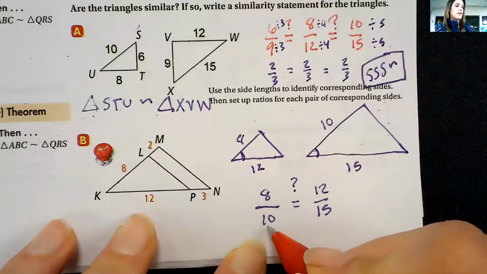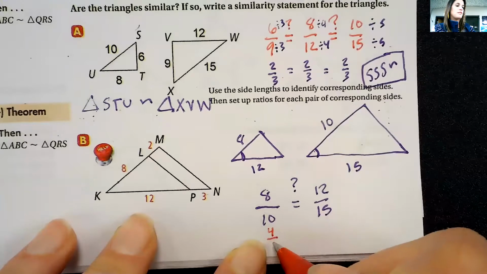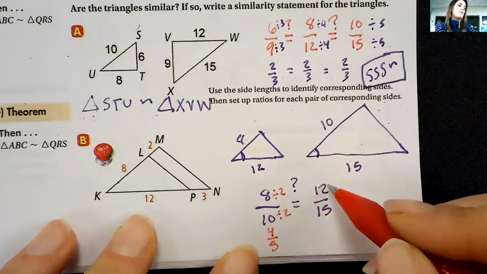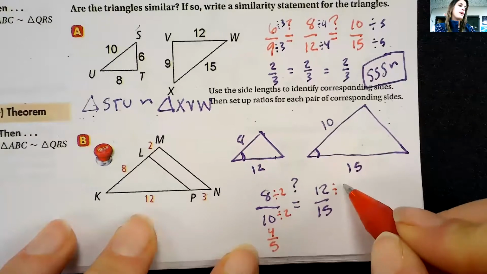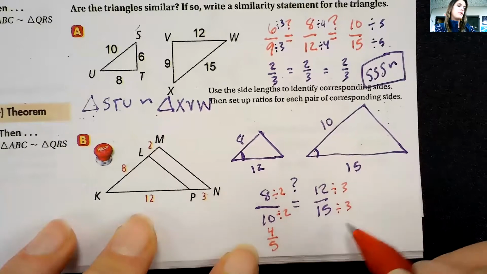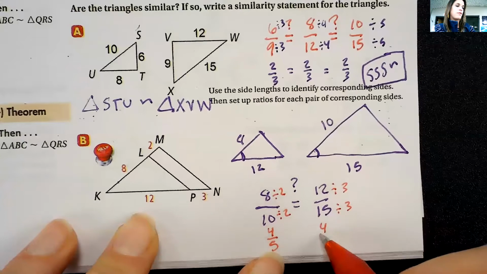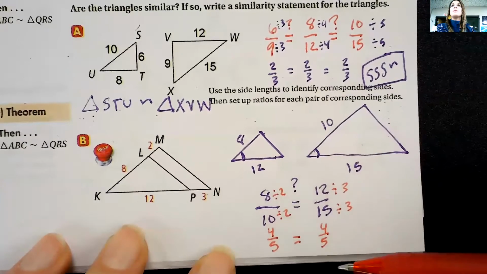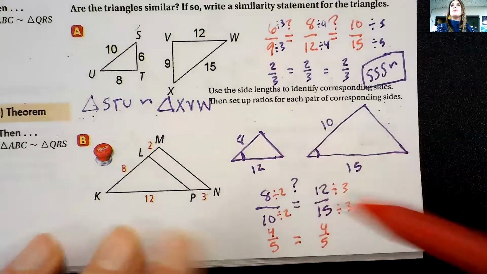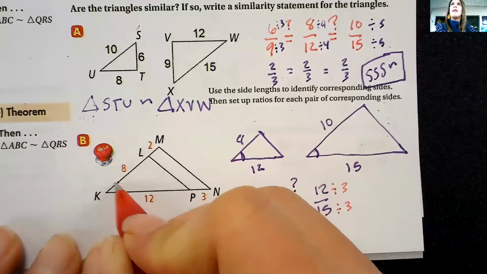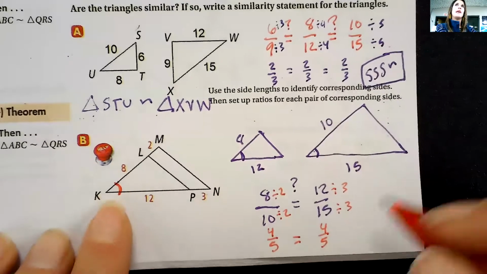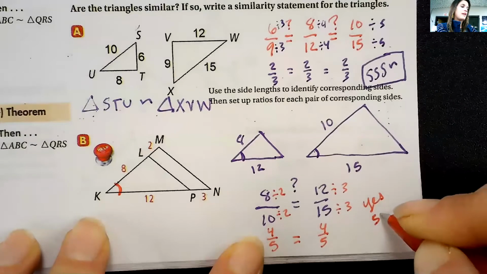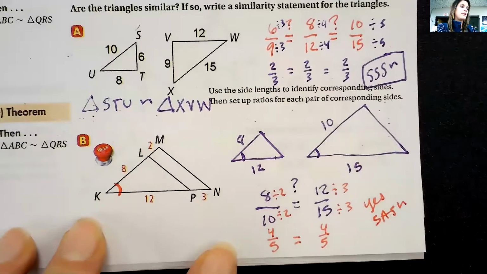So 8 over 10 would be 4/5. Reduce both of those by 2. 12 over 15 would reduce by 3, which would also give me 4/5. So the sides are proportionate and they have a congruent angle in between them because they share this angle K. They both have that angle K. So this one would be yes by side similarity.